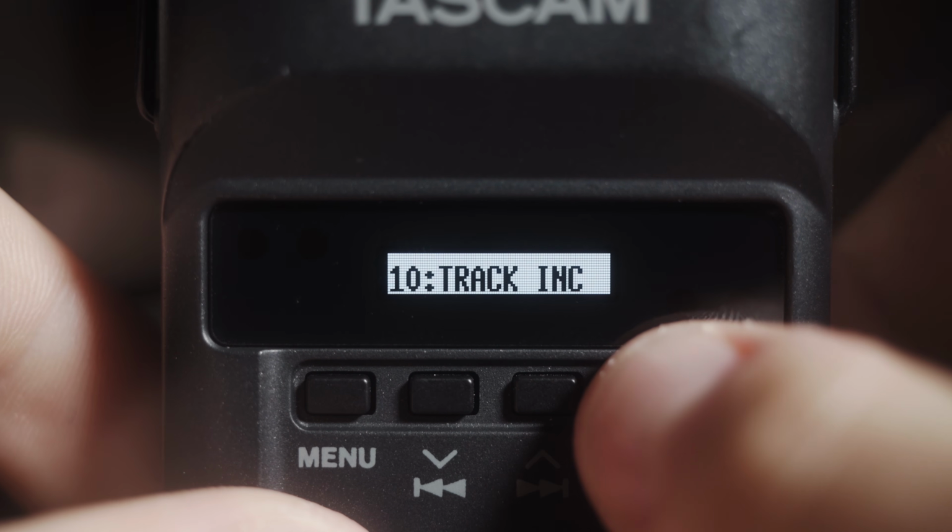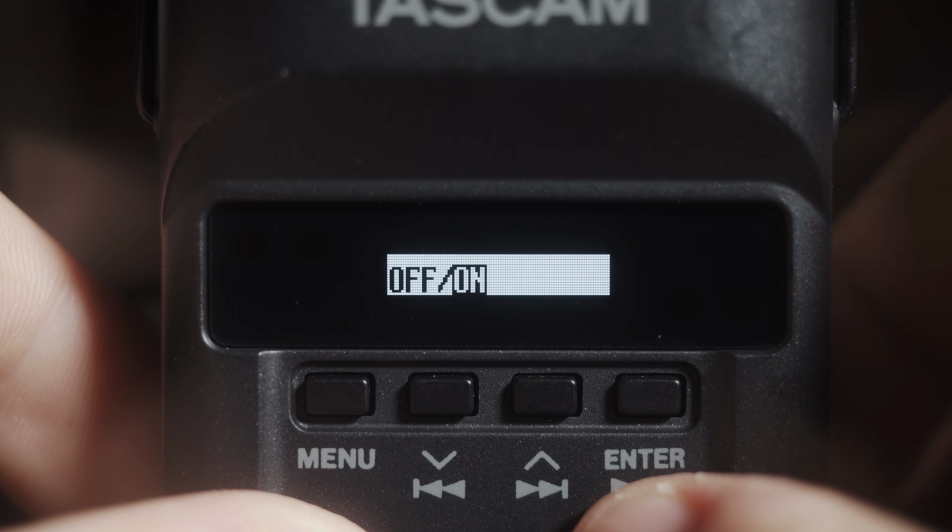10th, we have track inc, which stands for track incrementation, and I usually leave this turned on. What this means is that every 15 minutes or so, your DR-10L is going to save the current audio file that's recording and start recording a new audio file.